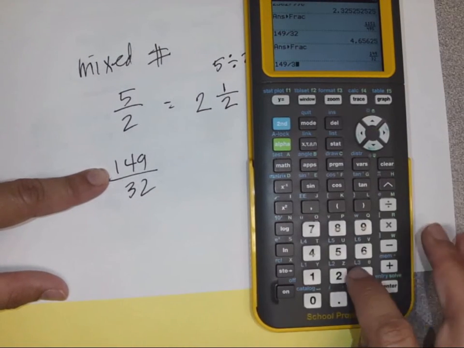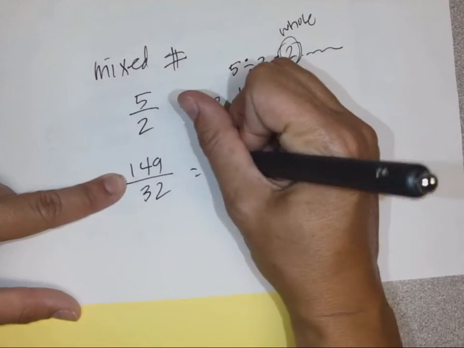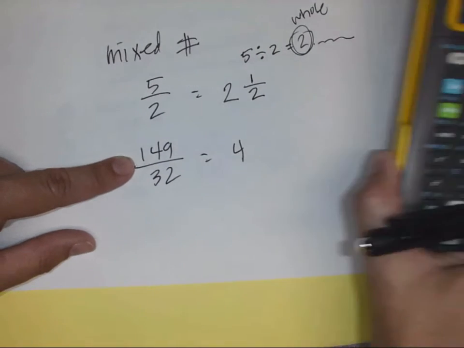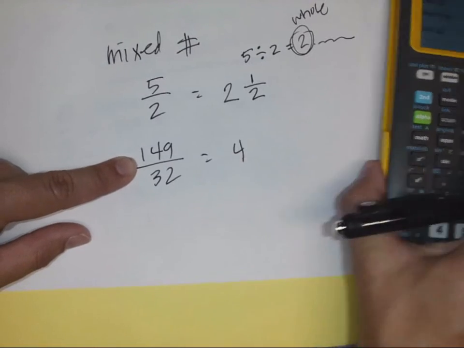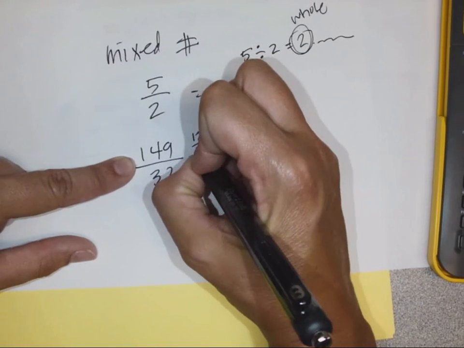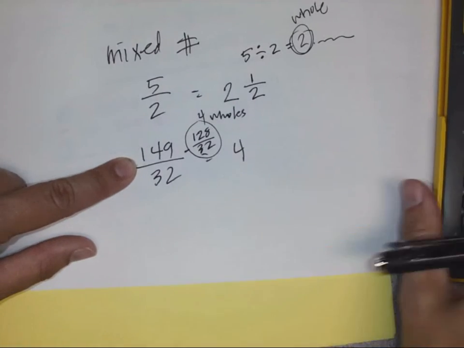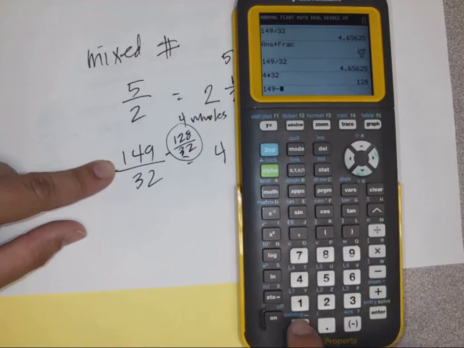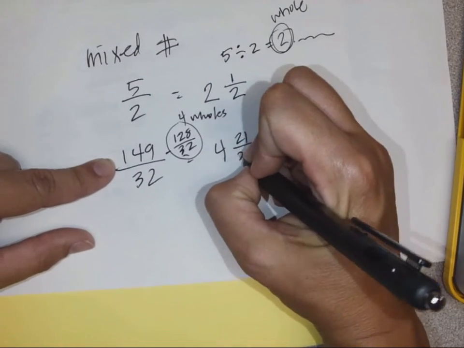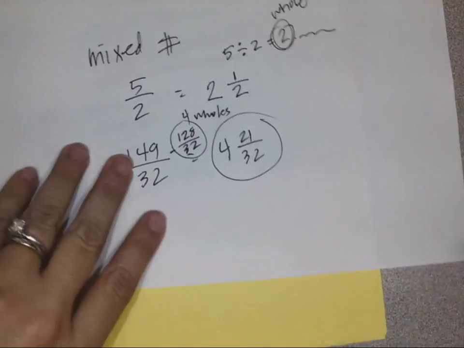You can divide and say it goes in 4 whole times here. How many pieces are left over? To figure that out, you need to figure out how many pieces I took out for the 4 wholes. The way you do that is 4 times 32 is 128, so I took out 128 over 32. That's the 4 wholes that I took out. The amount of pieces that are left, 149 minus 128, is 21 pieces, and your denominator is still 32. I hope that helps with making a mixed number.